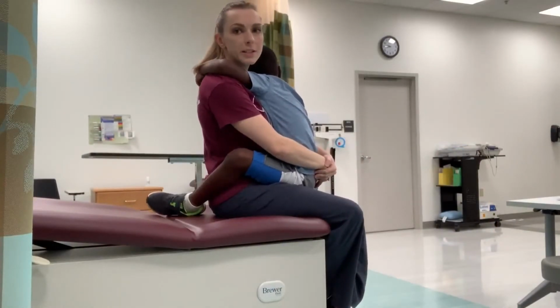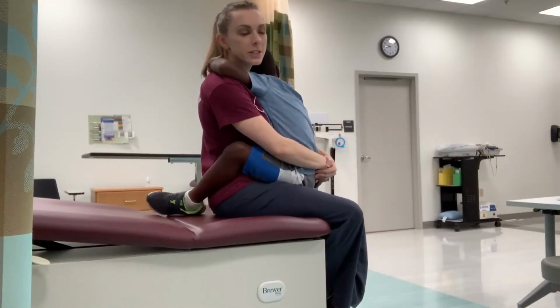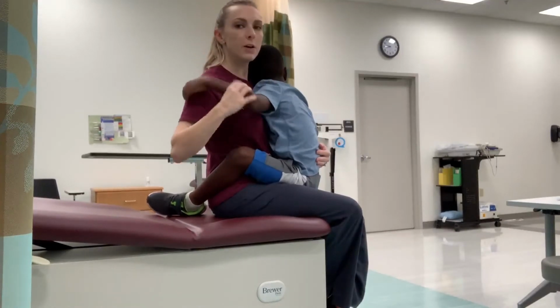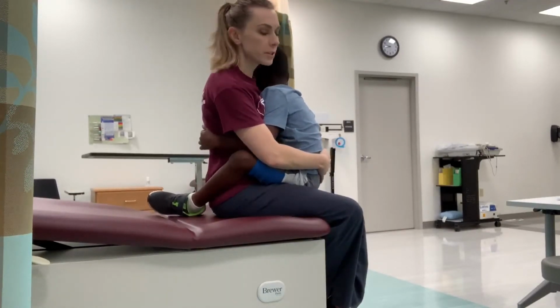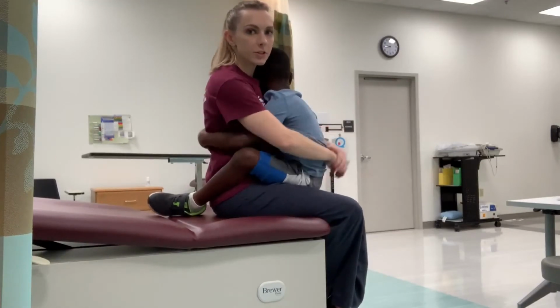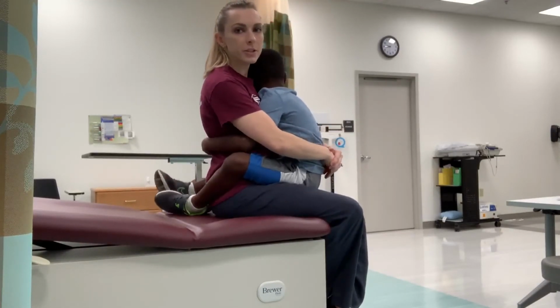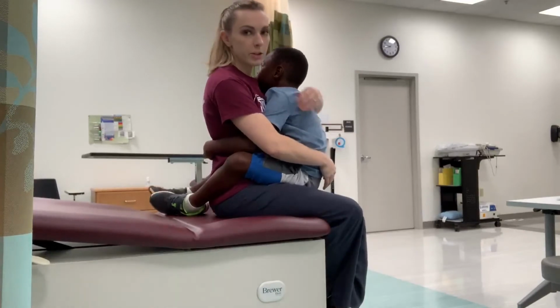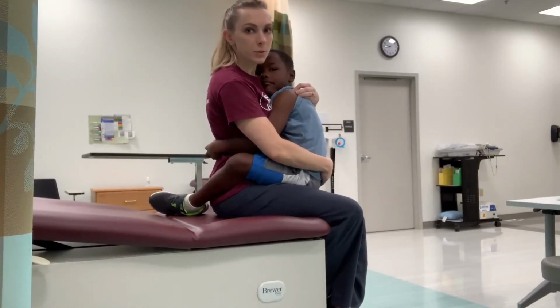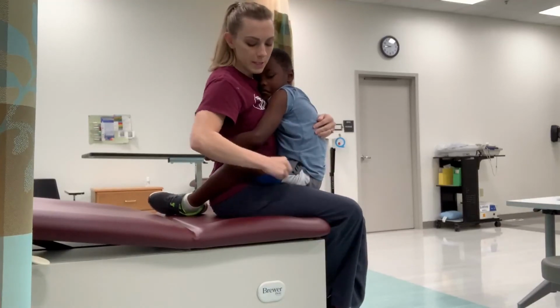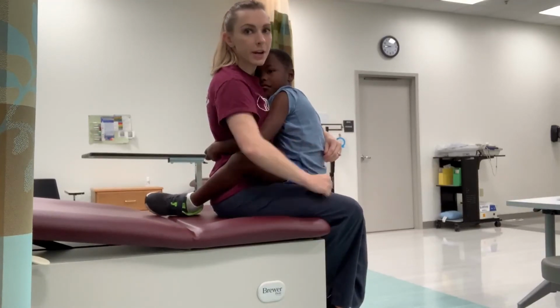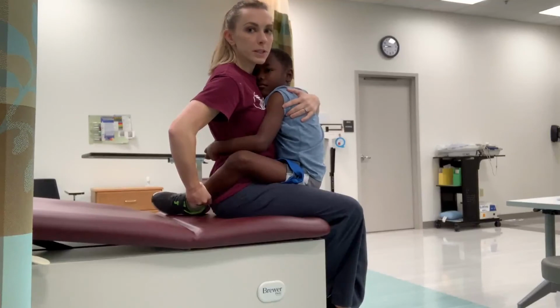This is the bear hug technique for injections. It's really helpful because you can put the child's arm under yours and then they have their legs wrapped around you. So as the nurse or the healthcare provider, you can easily access the deltoid while the child is immobilized. You can also easily access the vastus lateralis muscle while we immobilize the child this way.